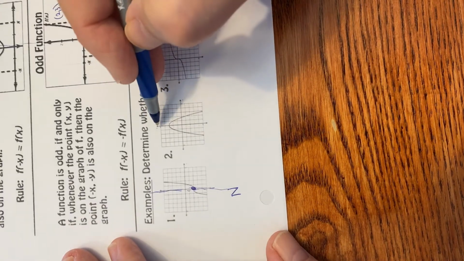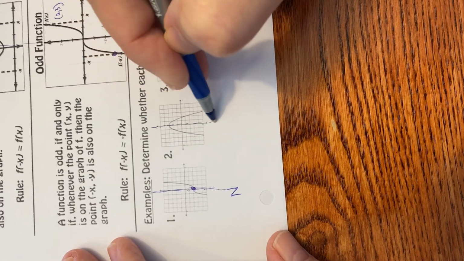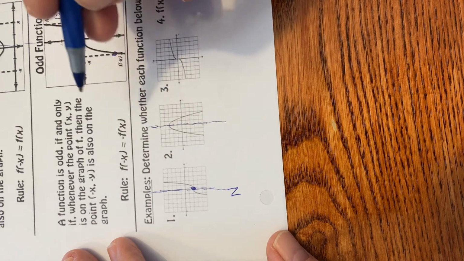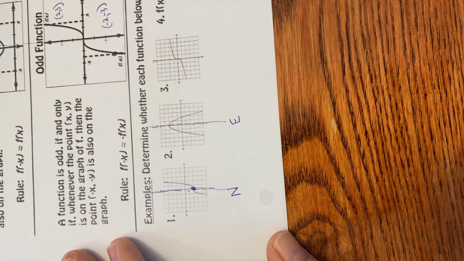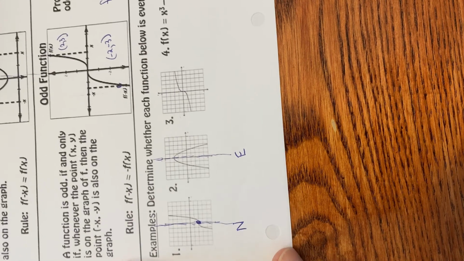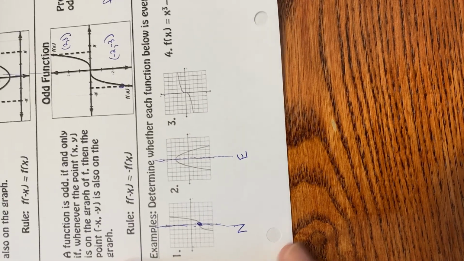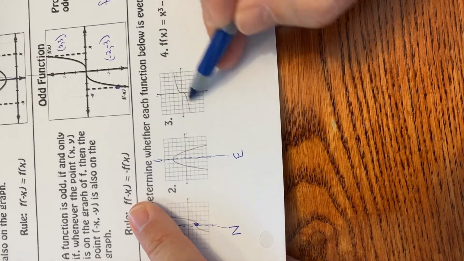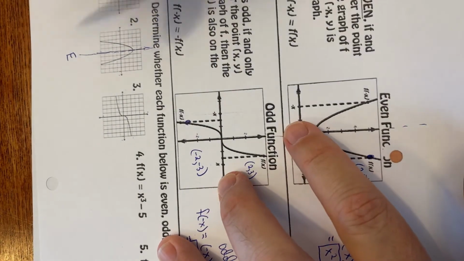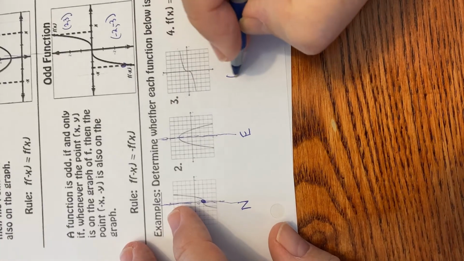This one, if you fold it right across this y-axis, you'll get the same picture. This is an even function. Number 3, if you rotate it 180 degrees, notice this goes in quadrant 1 and quadrant 3. If you rotate it 180 degrees, quadrant 1, quadrant 3, therefore this is an odd function.